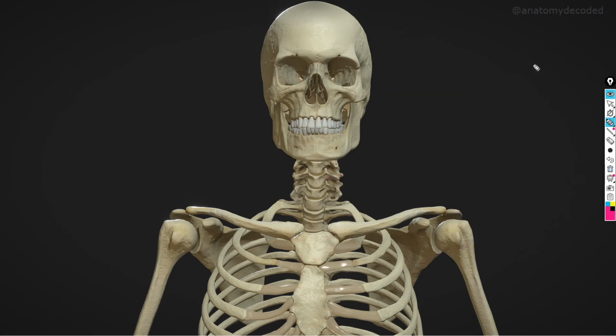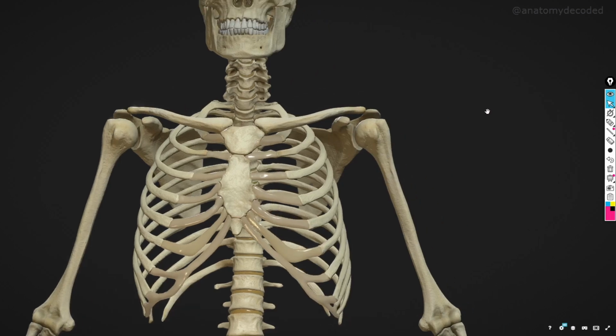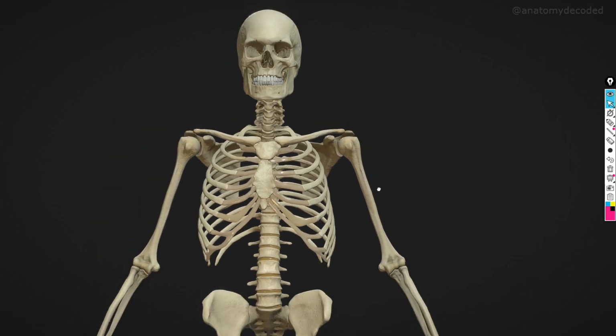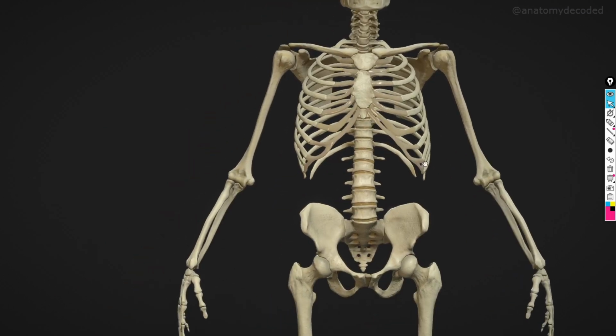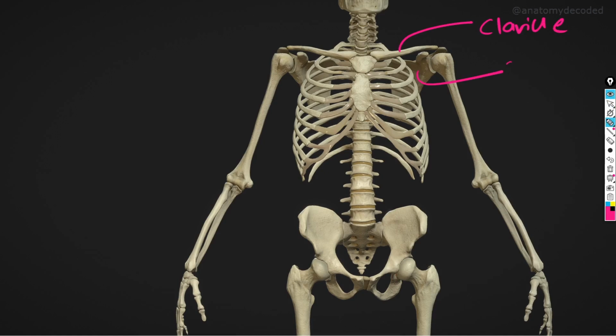And the appendicular skeleton includes the bones of the limbs. The bones of the upper limb. So quickly try to recap the names of the bones of the upper limb. One bone which is lying horizontally, which bone is that? This bone is clavicle, this bone is scapula, this bone is humerus.